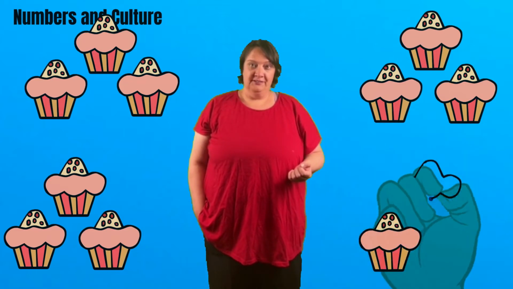1, 2, 3, 4, 5, 6, 7, 8, 9, 10. Sure, that's one way to count. But how about this one? 1, 2, 3, 4, 5, 6, 7, 8, 9, 10, 11, 12. If we had counted in segments of our fingers rather than on our fingers, would we have had a 12-base numeric system with all the advantages that offers?